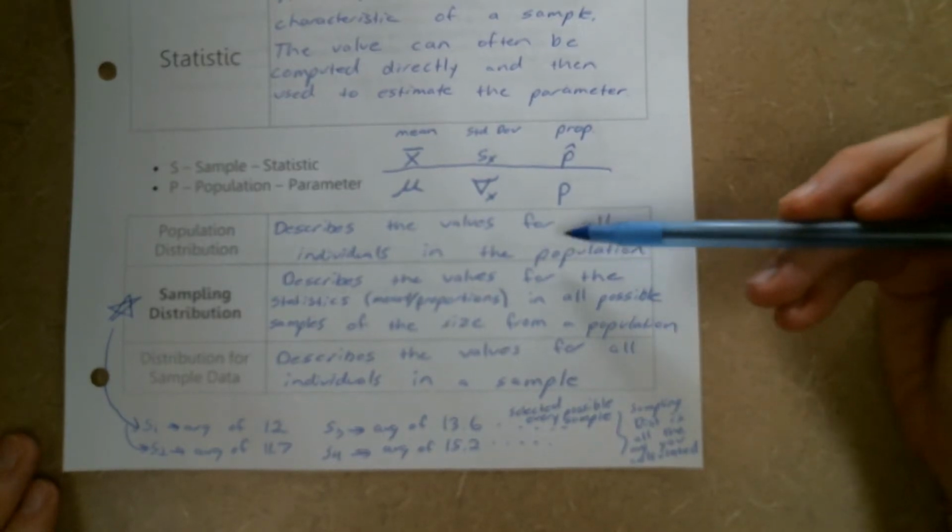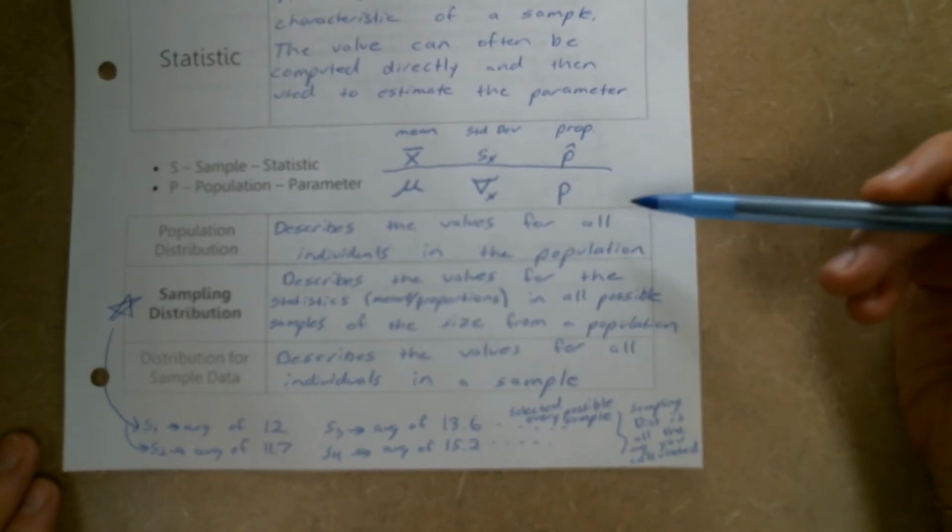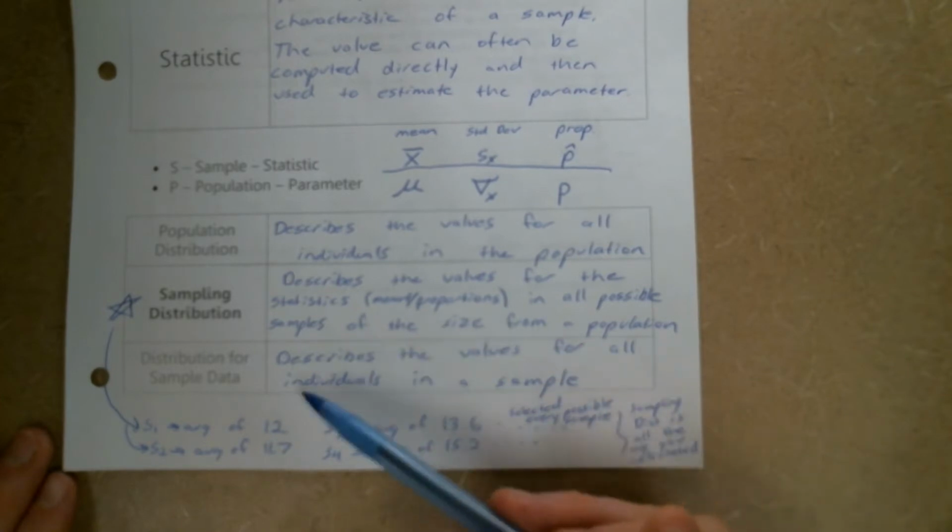So again, keeping these three straight is going to be important when answering questions in this unit, because otherwise you're not going to know how to attack them, or you're going to be giving or calculating the wrong values. So again, population distribution: all of the individuals. Distribution of sample data: all of the values in an individual sample.